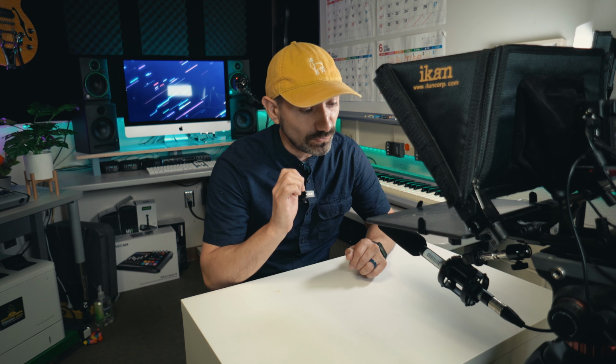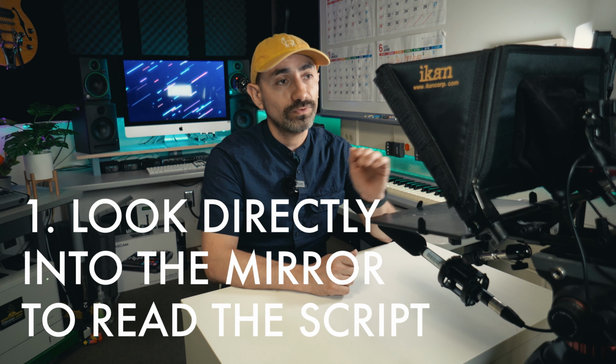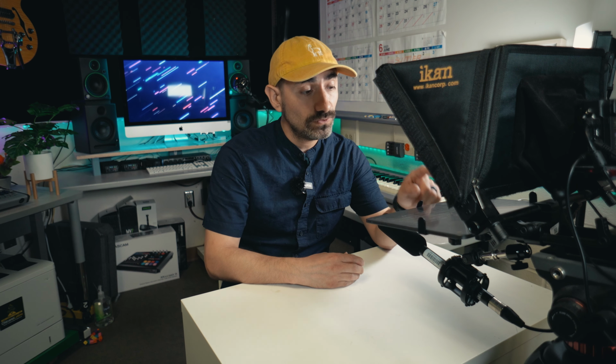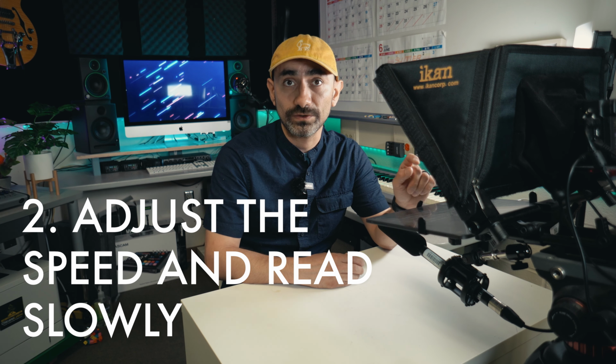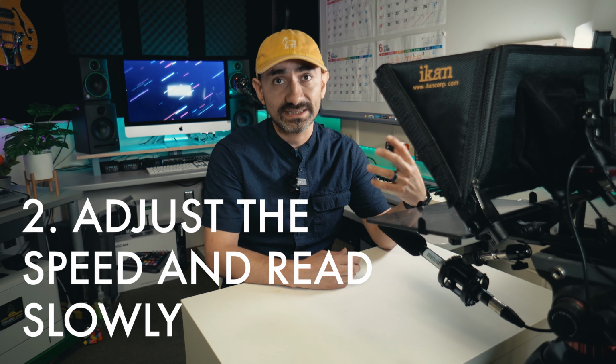Here's some tips to do a great segment. First of all, you want to look directly into the mirror and read the script. The lens of the camera is right behind the mirror, so as long as you are reading, it'll look like you're just saying the script from memory. It looks really cool. The second thing to note is you want to adjust the speed of your script, because you actually want to read slower than you usually talk, and you want to speak clearly.